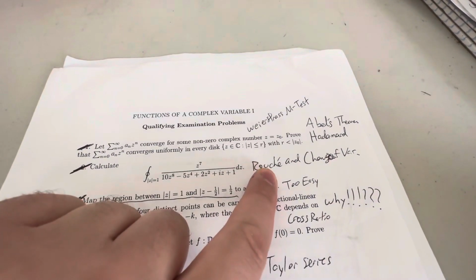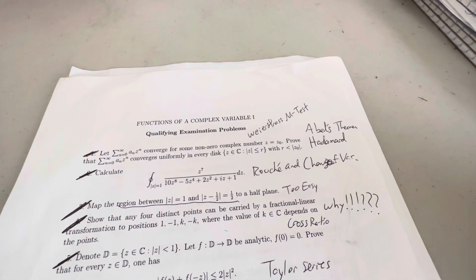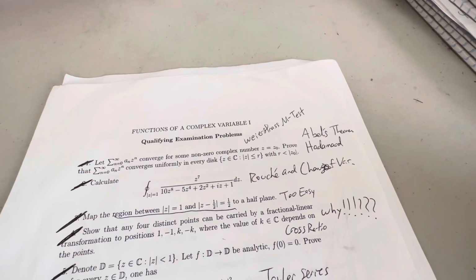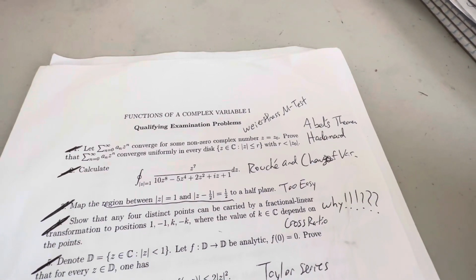After that, you need to apply residue theory and show that you have a singularity at 0, in which case you just take 2 pi i and multiply by the limit as z tends to 0 of your integrand, and eventually you'll get the answer. So there's 3 parts to problem number 2. You need to do the change of variables, you need to apply Rouché's theorem, and then you need to finish it up with residue theory.